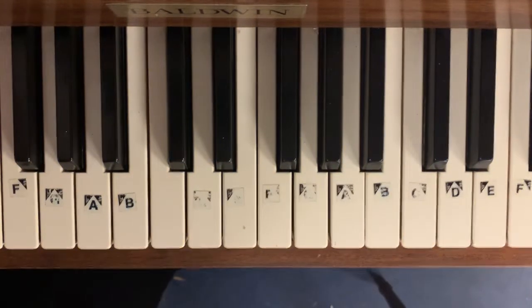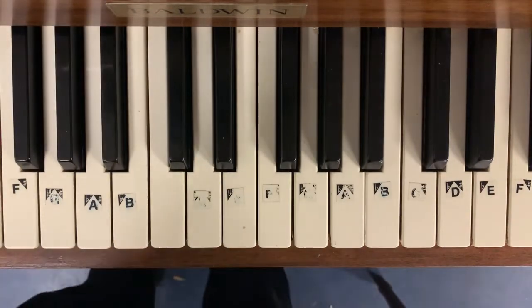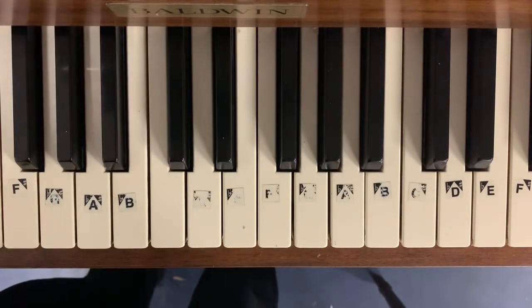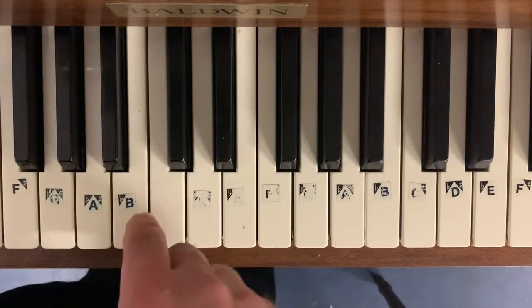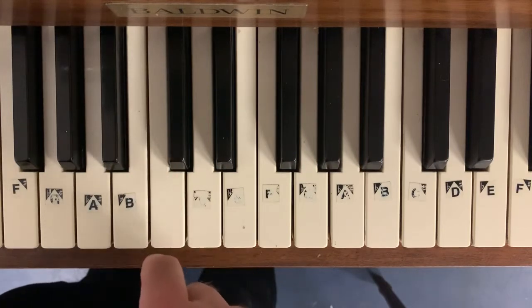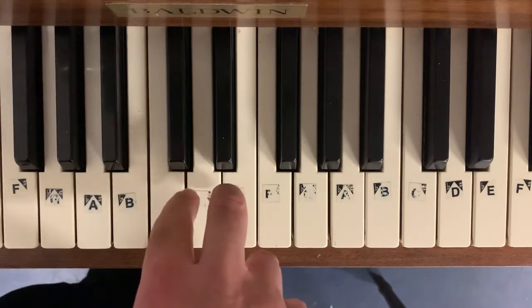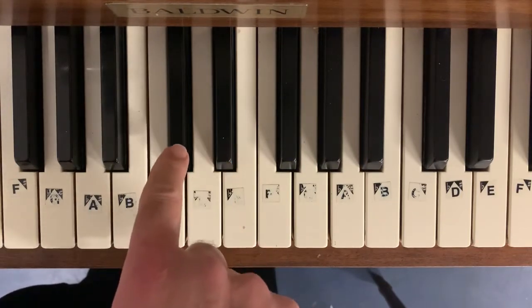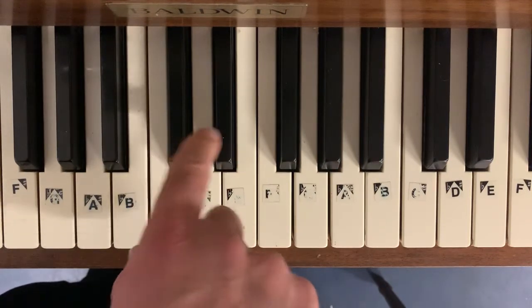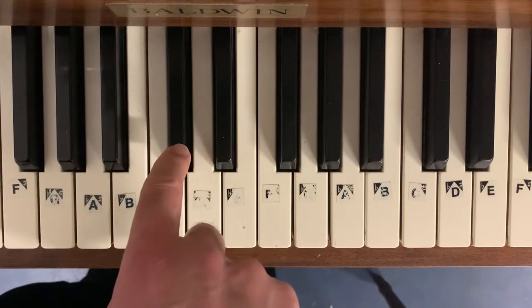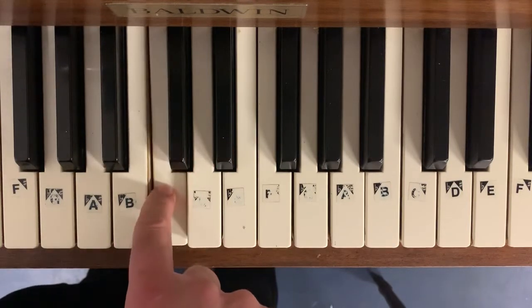So I'll walk through a couple of keys here with you. So the key of C, sometimes we call it the people's key because it has no sharps or flats. It's all white keys. And the C is easily found on the piano. It is always to the left of the group of 2 black keys. So here we have the 2 black keys together. Immediately to the left of them, we're always going to find a C.